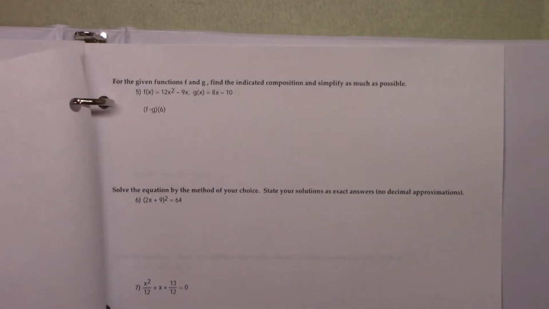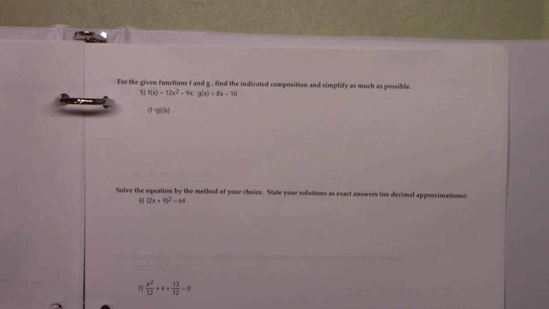Let me go ahead and turn over to page 4, and we're going to continue on here. So I'm at the top of page 4.